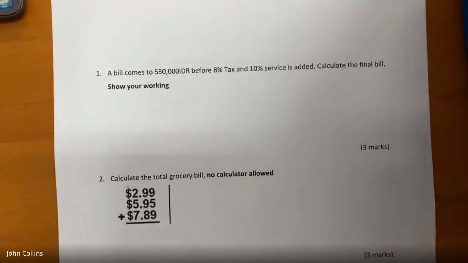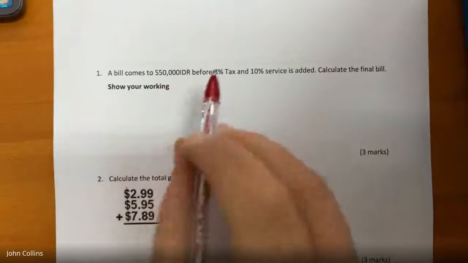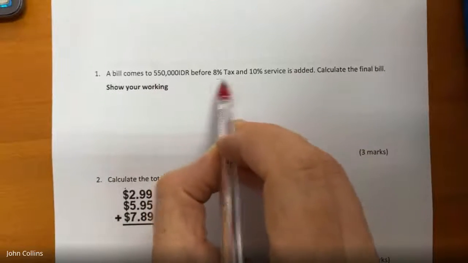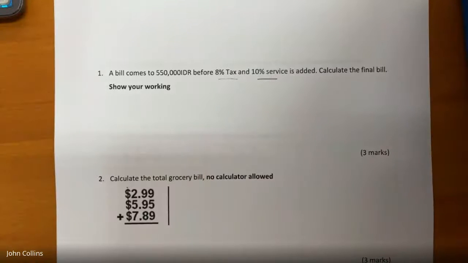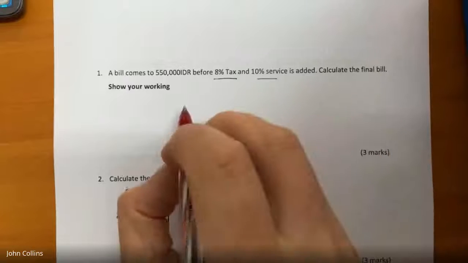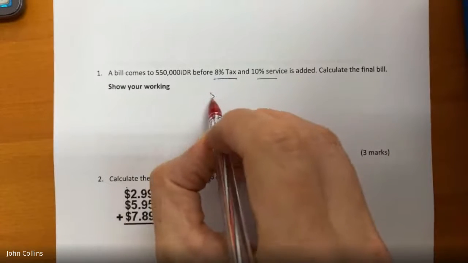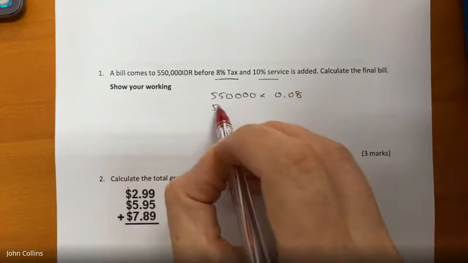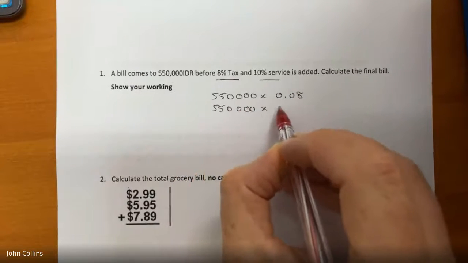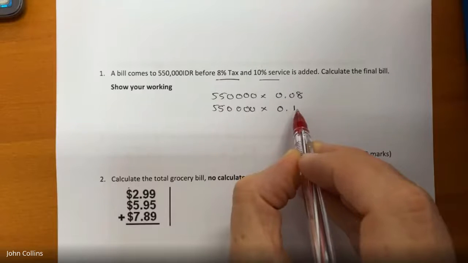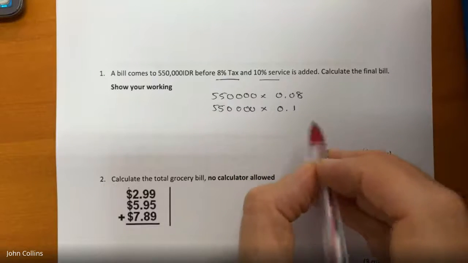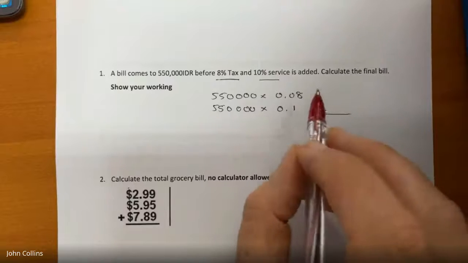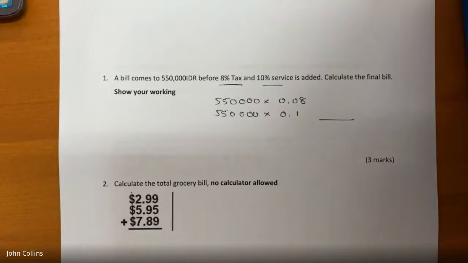All right, so the first question was, a bill comes to 550,000 rupiah before tax. Well, 8% and 10% was added. Calculate the final bill. So we need to get these percentages. You can work them out separately, or you can combine them into one percentage. If you want, you can do 550,000 and get 8%. You could do the same and get 10%. So remember, convert them into decimals to get a percentage. And then we can add whatever our two answers are on to the final bill. That's one method of doing it.